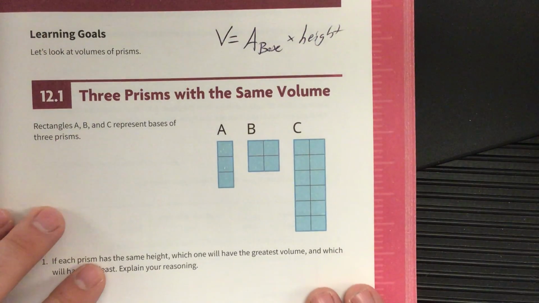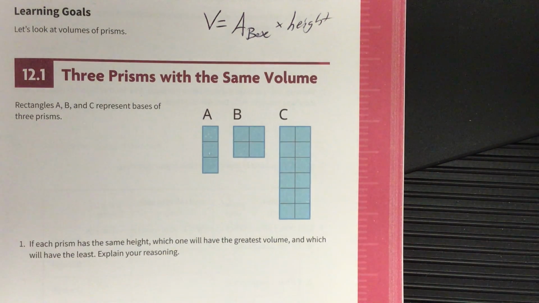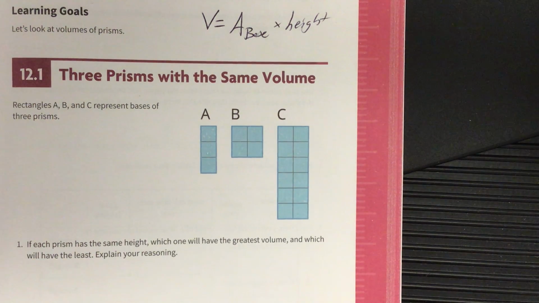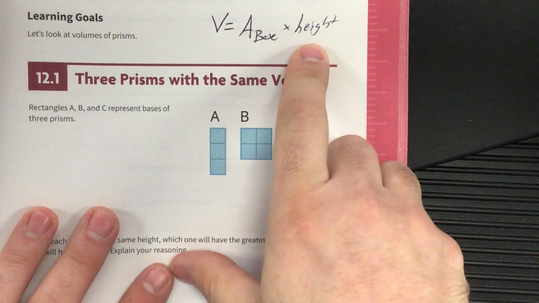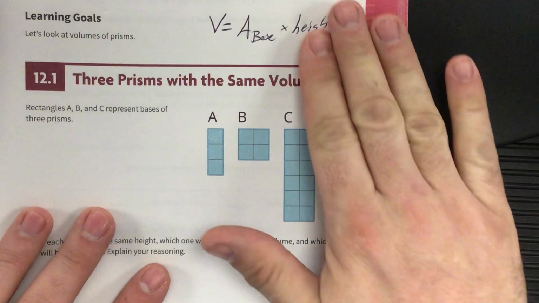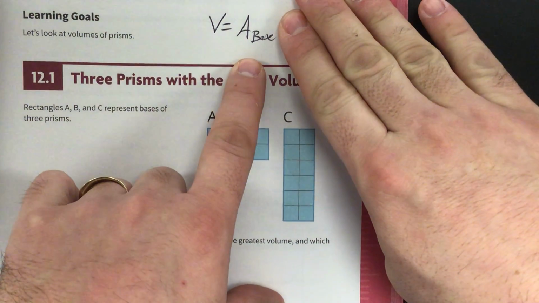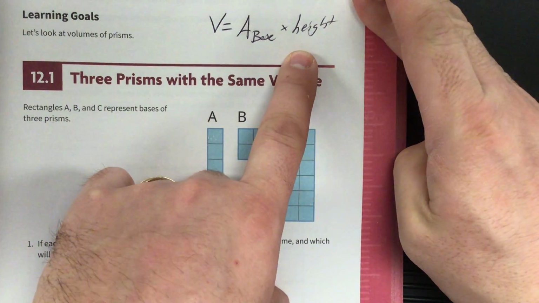All right, so knowing that, take a look at the first example. Kellen, would you read the directions there? For number 1, page 95. If each prism is the same height, which one will have the greatest volume and which will have the least? All right, so all heights are the same. Remember, it's area of the base times the height. So if all heights are the same, the only thing we're comparing is the area of the base, because you're multiplying all the same numbers this way.